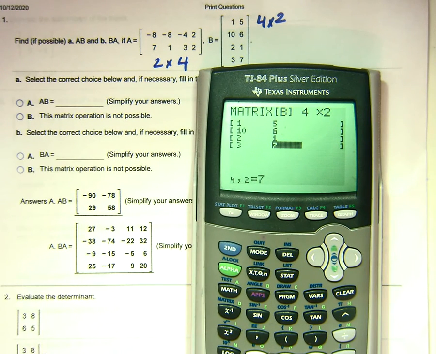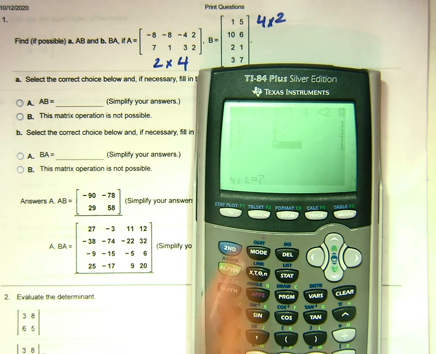Now, we have to figure out how we got these answers right here. So notice for answer AB, you have -90, -78, 29, 58, because you're multiplying A and B. For the answer BA, you have all of these, which is a 4 by 4 matrix, because you multiply B and A. Notice how order is important. So second, quit, and we're going to figure out how to do this.